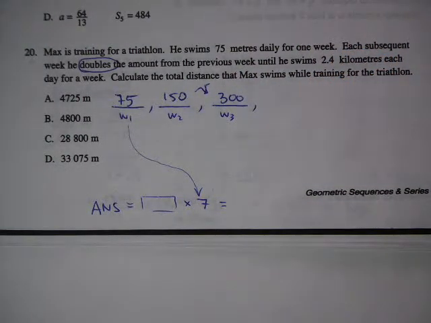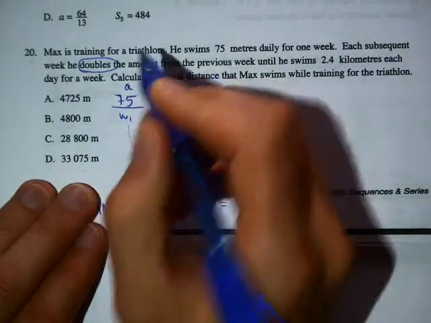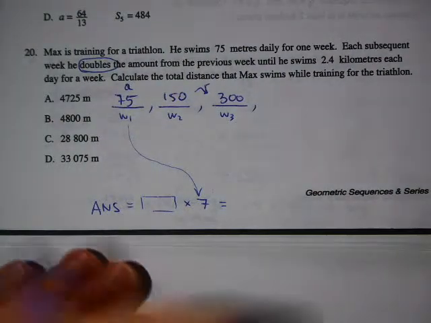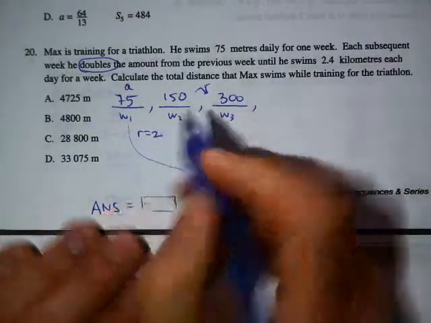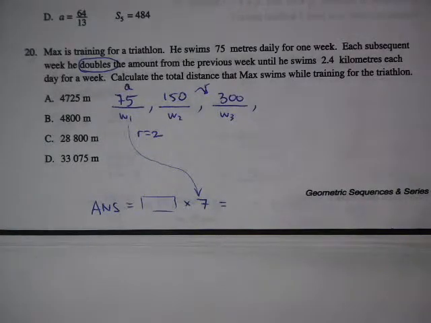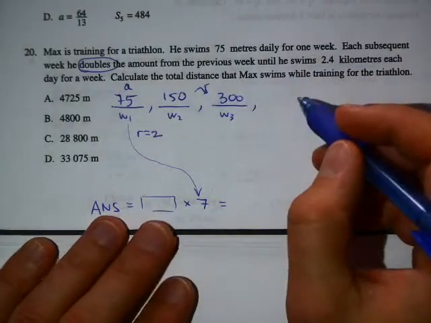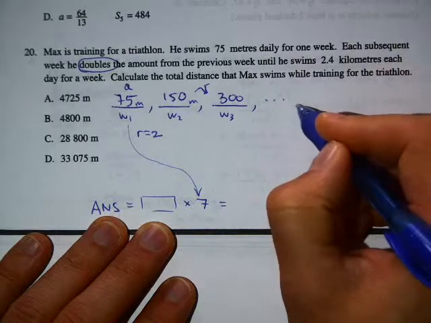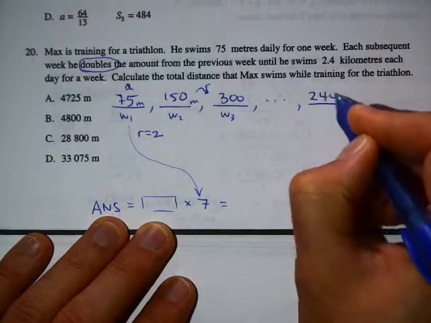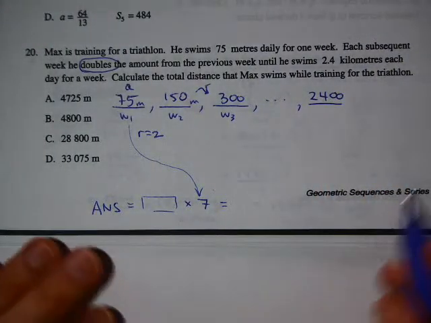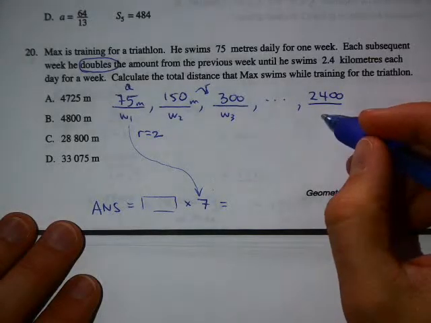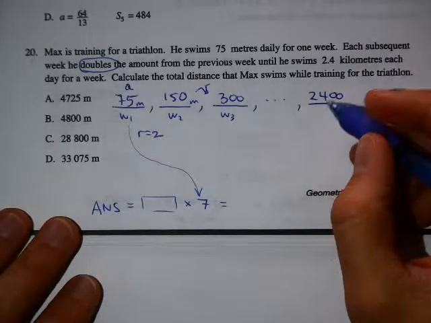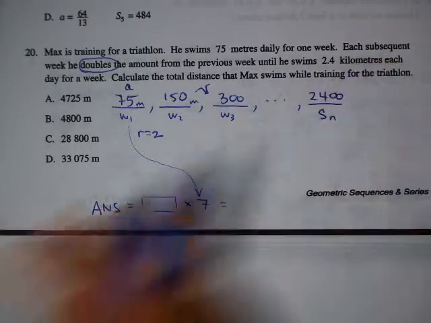So let's just see what we have for our equation here. a is 75. Each subsequent week he doubles, so r is 2, until he swims 2.4 kilometers. This is meters, until we get to 2,400. That's our last spot. And that's our Sn. Okay, we're getting there.